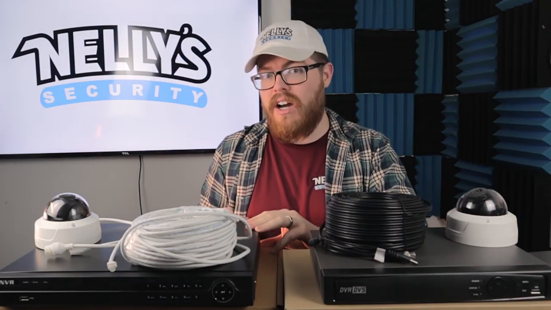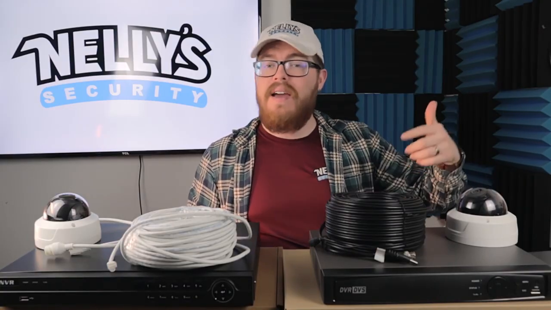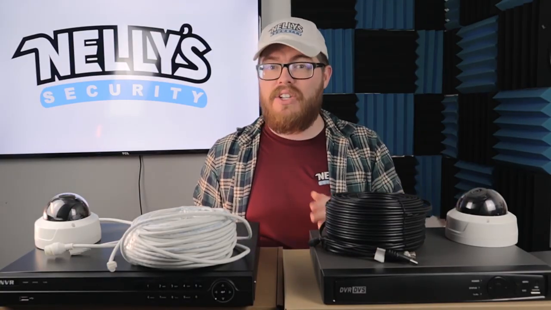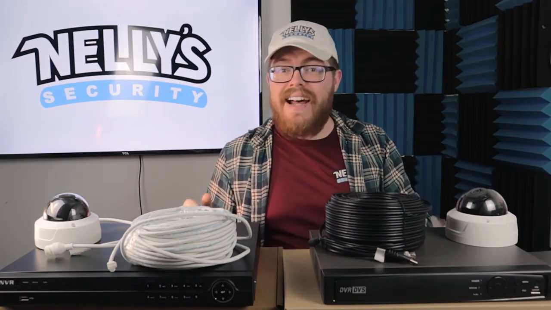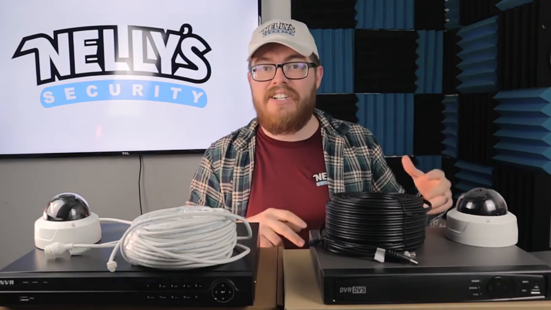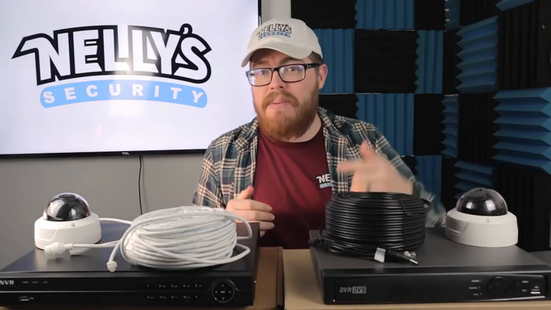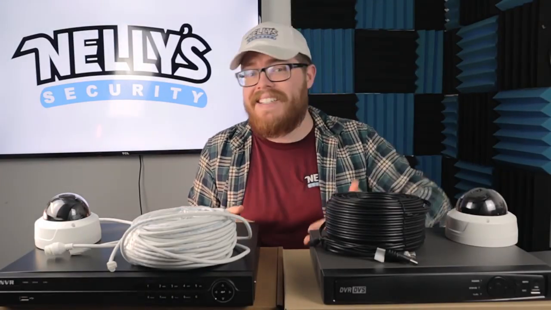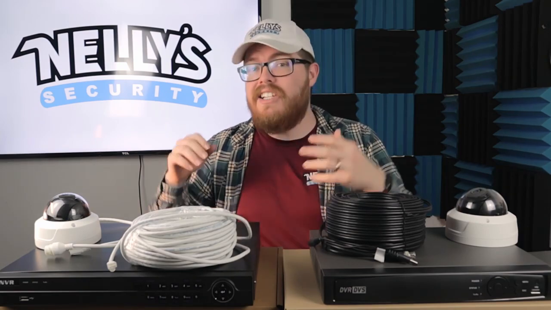Now, most of our NVRs at Nelly Security do have this integrated PoE switch, but not every NVR does. So you'll need to double check if yours has this or not. If your NVR does not have an integrated PoE switch, it's really simple. You'll just need to connect your cameras to an additional PoE switch, which we highly recommend IP CamPower's products for this because they are specifically designed for IP security setups, just like this.